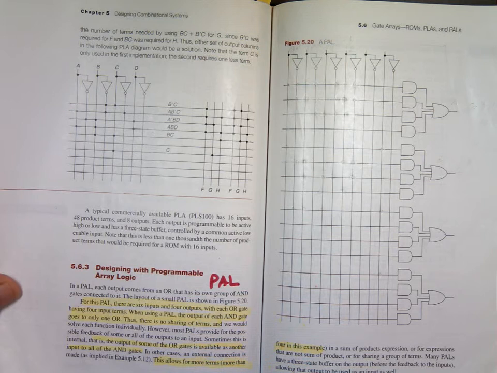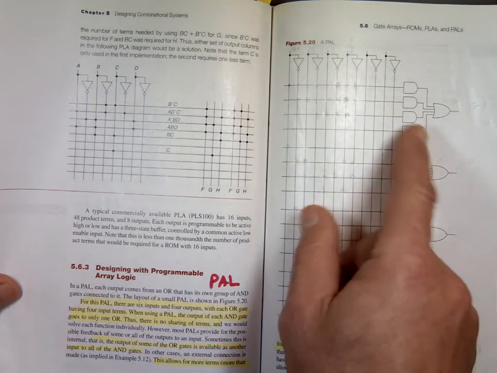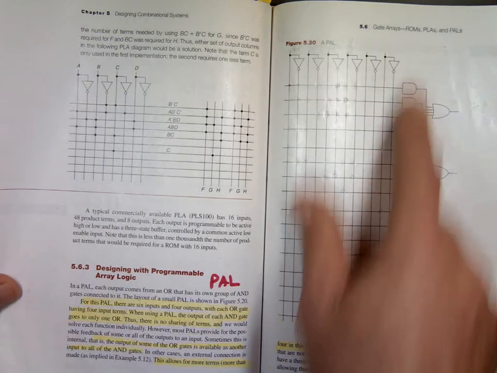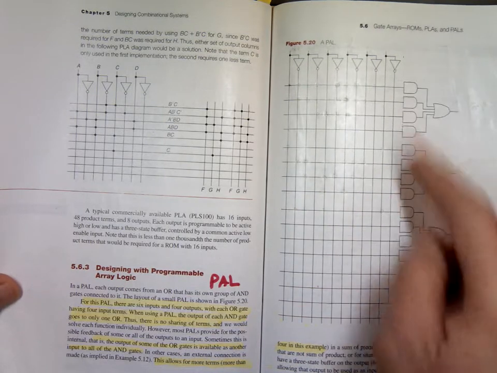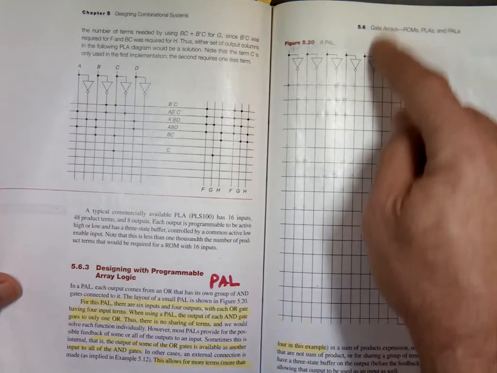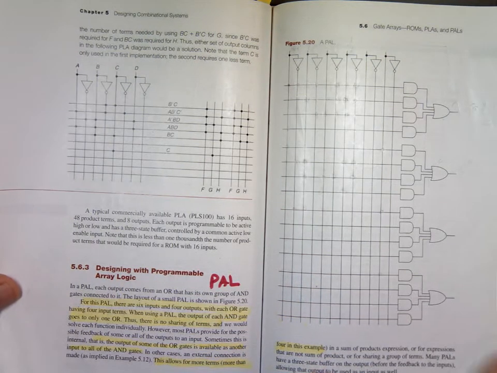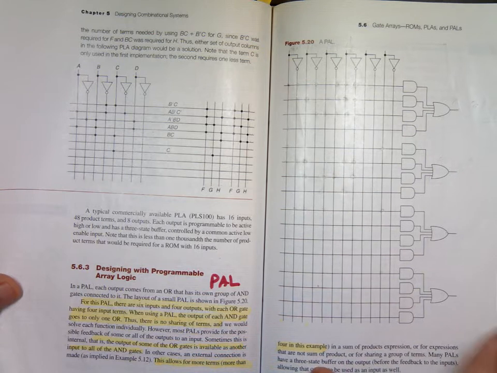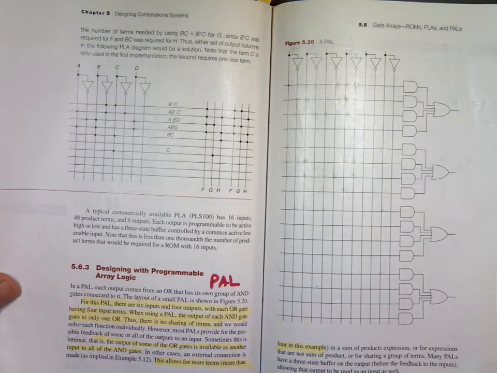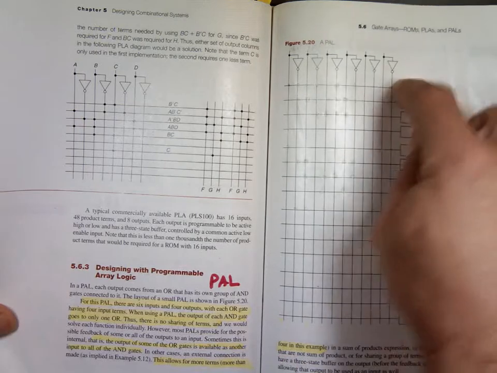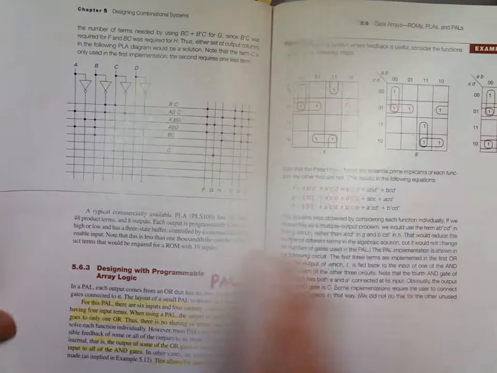If you have, for example, F equals 7 of these, you need 7 AND gates. You only have 4. So what are you going to do? You take 4 from here, 3 from here, and you feed this as part of that input there. I will be doing some examples. And this will allow for more than 4 AND gates in one example.